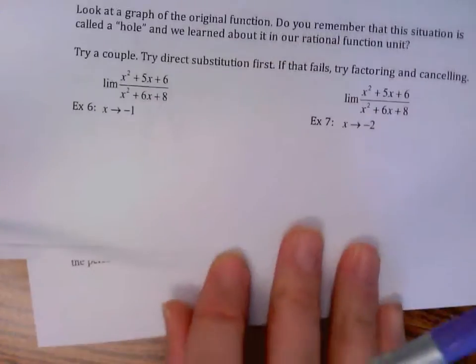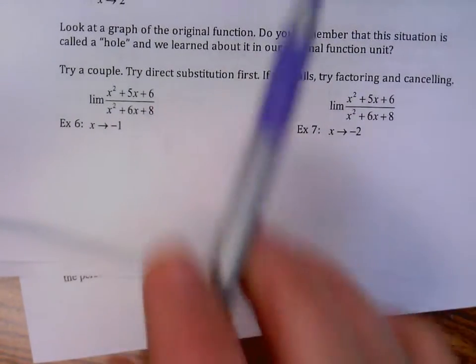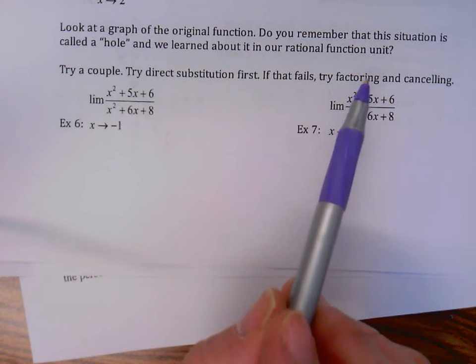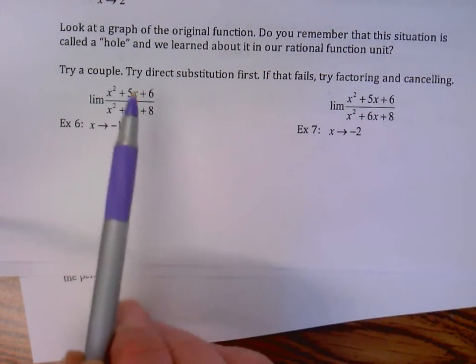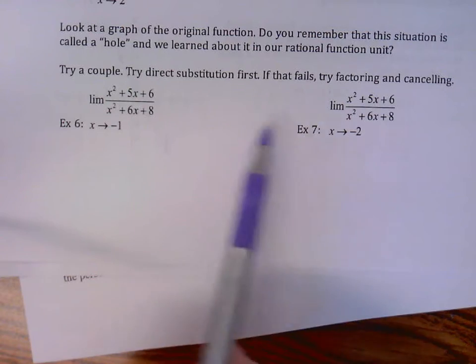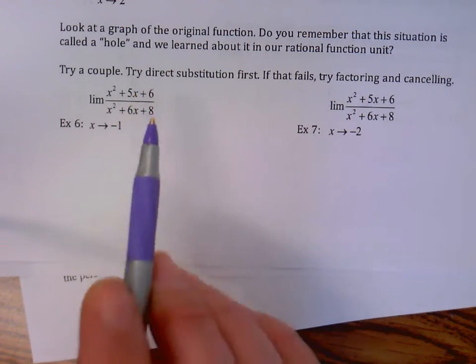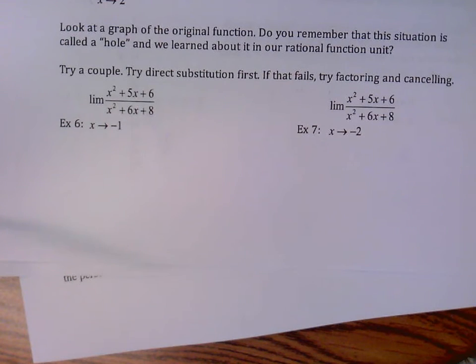All right, so this says, now you try a couple. So it says, try direct substitution first, and if that fails, try factoring and canceling. All of these can be factored using the diamond, so they're not like extremely challenging factoring problems. But see what you remember. This is a good unit to review some of those factoring skills if they're rusty. So take a minute, try factoring 6 and 7, and then try canceling and plugging in those x values. I'll give you a couple minutes to try those. See where you get stuck.